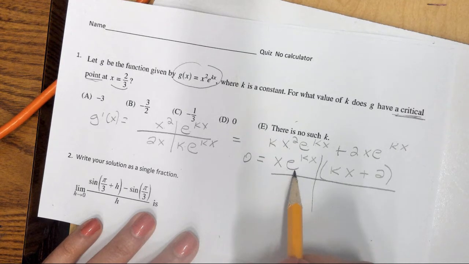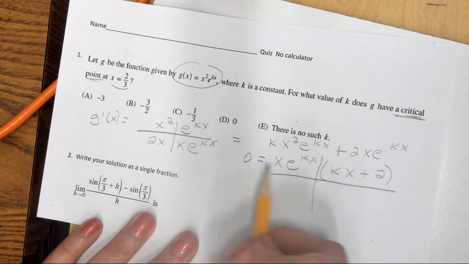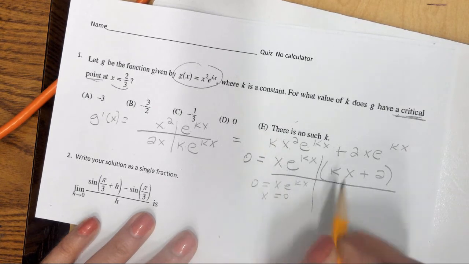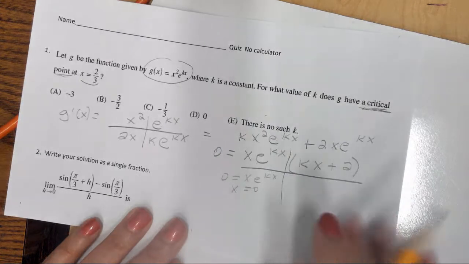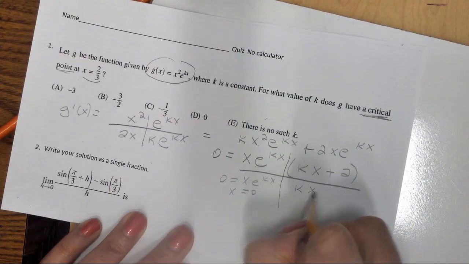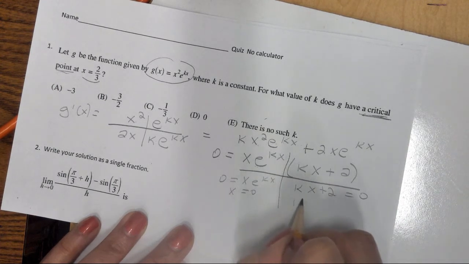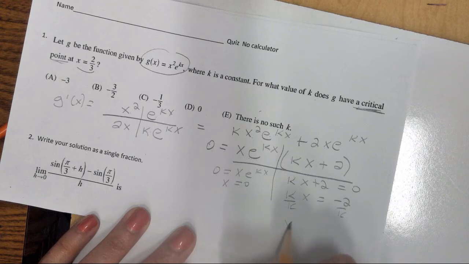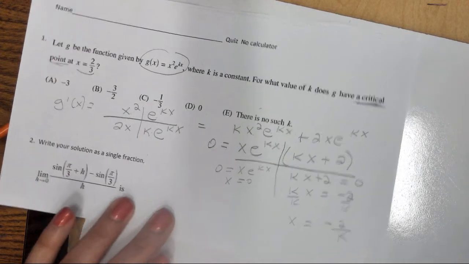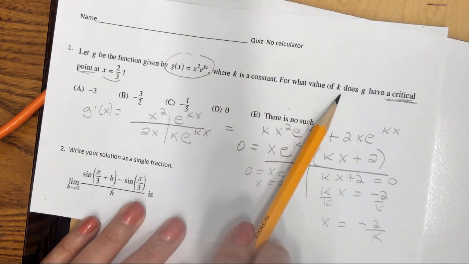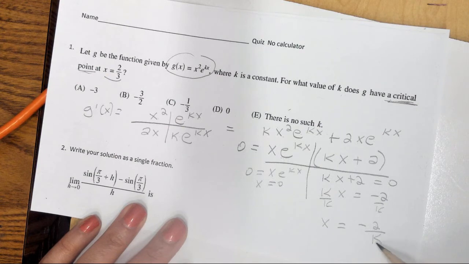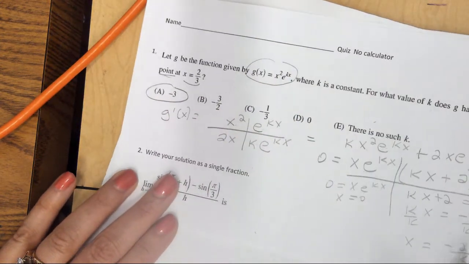And so on this side, I get x equals 0. That's the only way that this will ever equal 0. That doesn't really help me. I'm looking for when x could be 2/3. So let's look at this side. Here I have kx plus 2 equals 0. I'll subtract 2 to the other side, divide by k, x equals -2 over k. Well, I want to know what value of k will give me x equals 2/3. If this is -2, in order to get positive 2/3, I need k to equal -3. Negative over negative is positive.